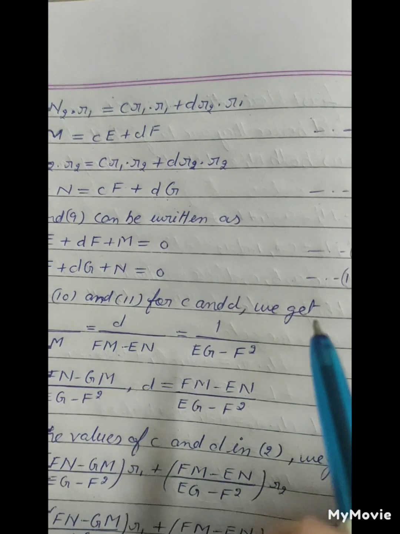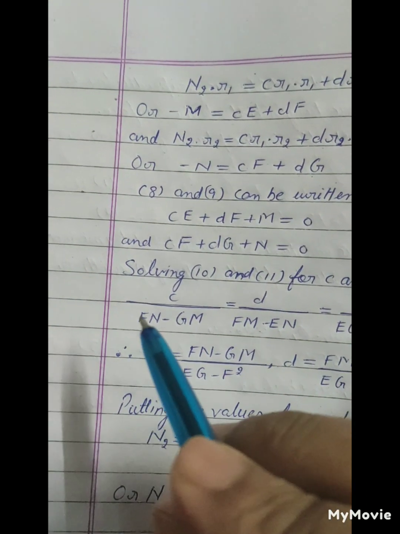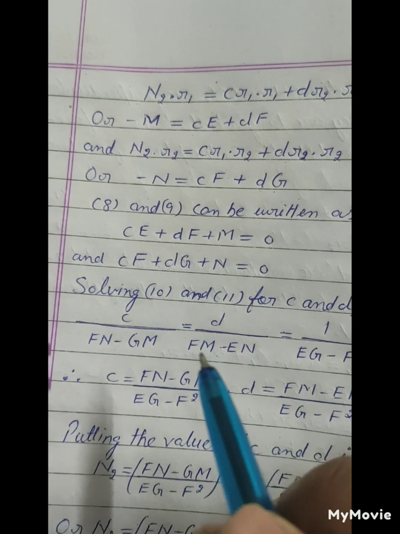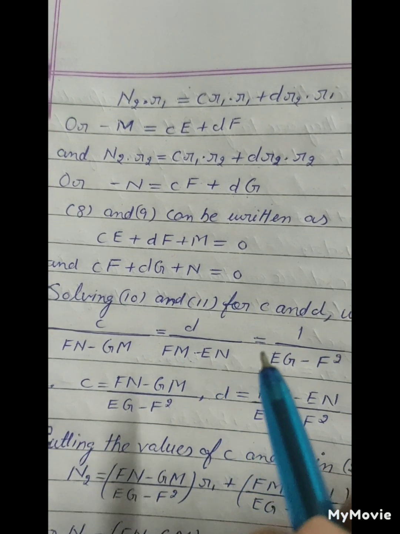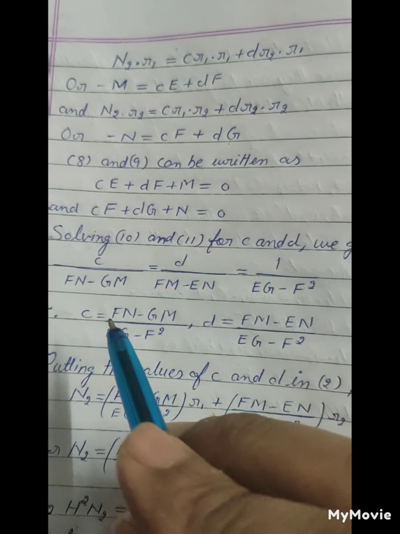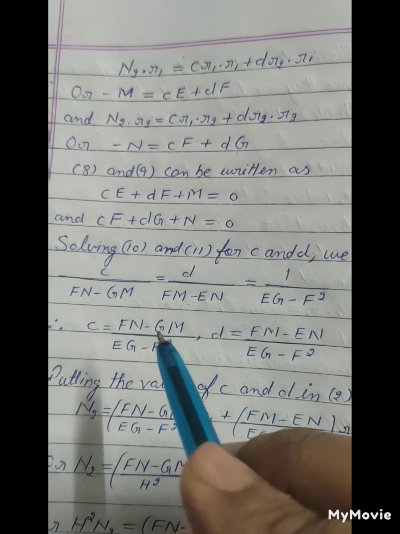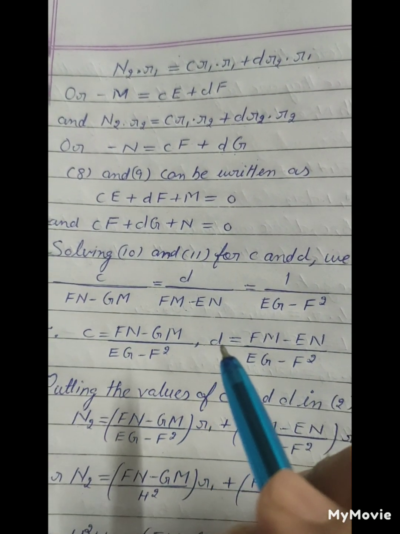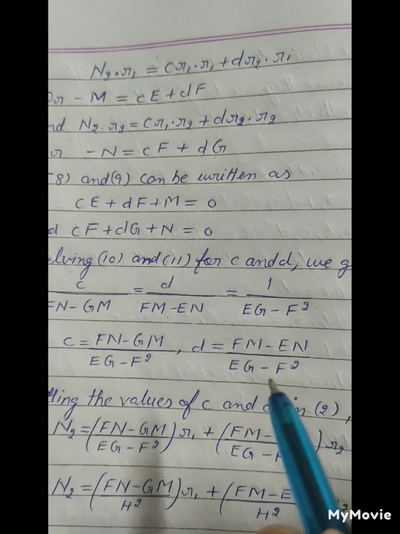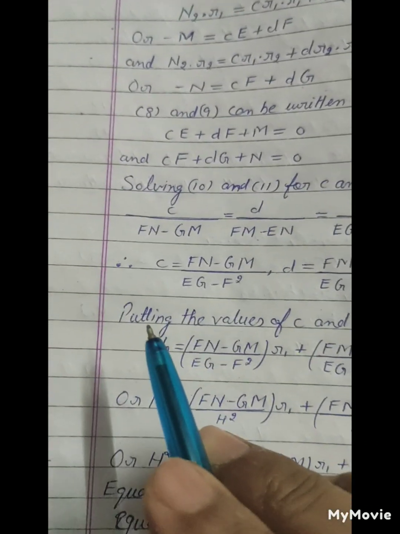Solving 10 and 11 for c and d, we get c upon fn minus gm equals to d upon fm minus en equals to 1 upon eg minus f square. So c equals to fn minus gm upon eg minus f square, and d equals to fm minus en upon eg minus f square.